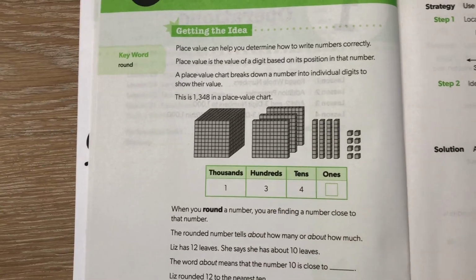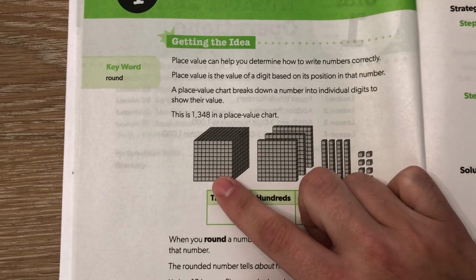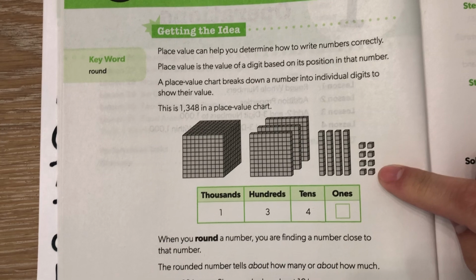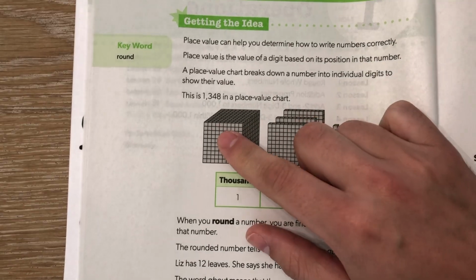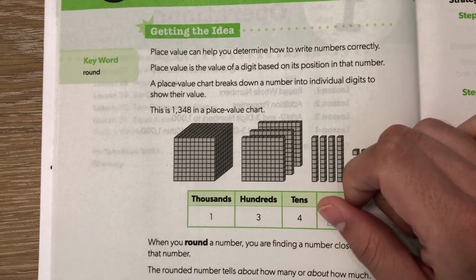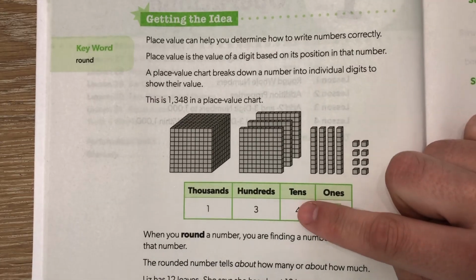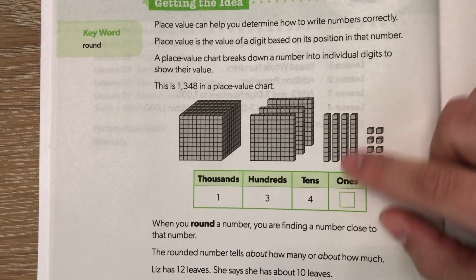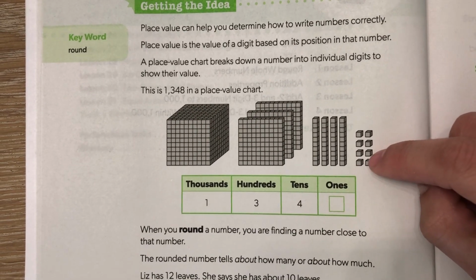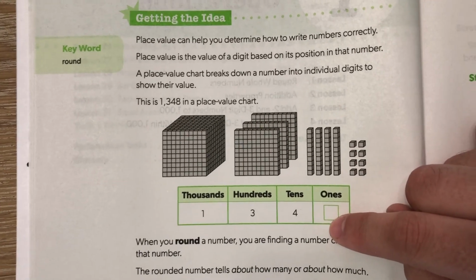So we have our place value blocks. We have our cubes, our flats, our rods, and our units. So 1,000 is represented by this cube. 300s, we have 1, 2, 3 flats. If you do the math, it's 10 by 10. 10 times 10 is 100. We have our tens, which is 4 tens. And we have our, how many ones? You see them right there. 1, 2, 3, 4, 5, 6, 7, 8. So what do you think goes right there?